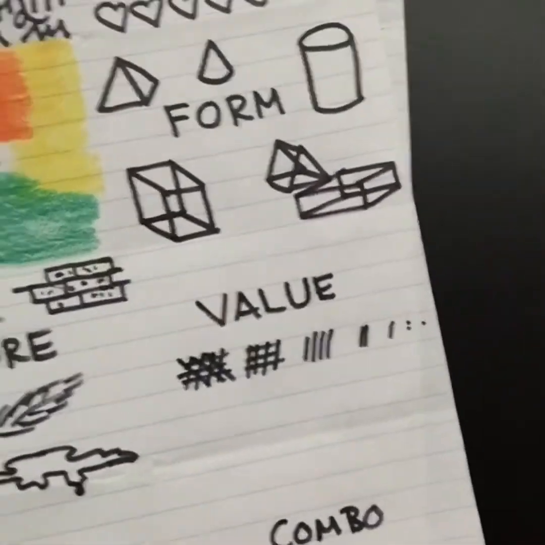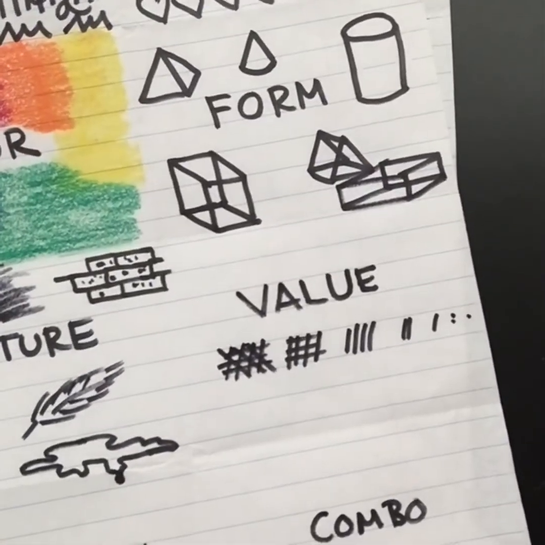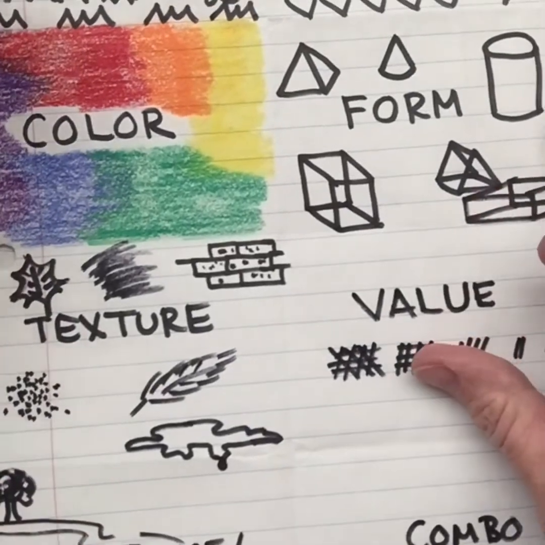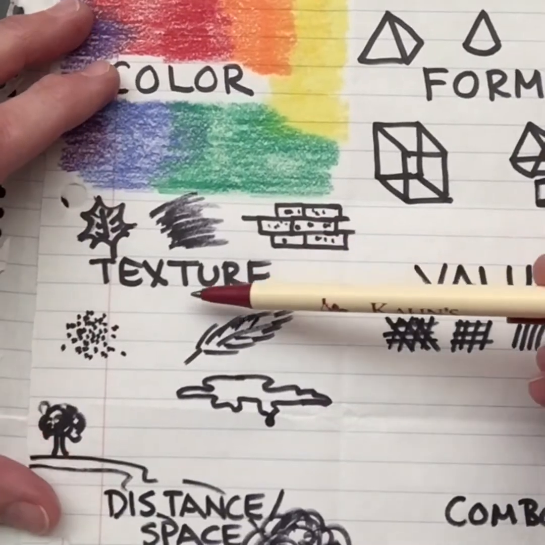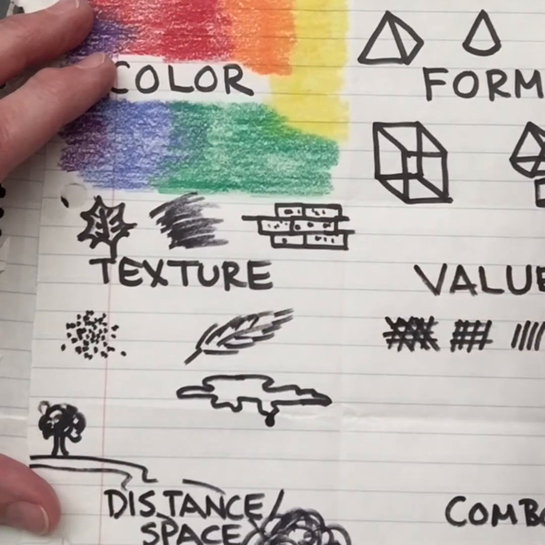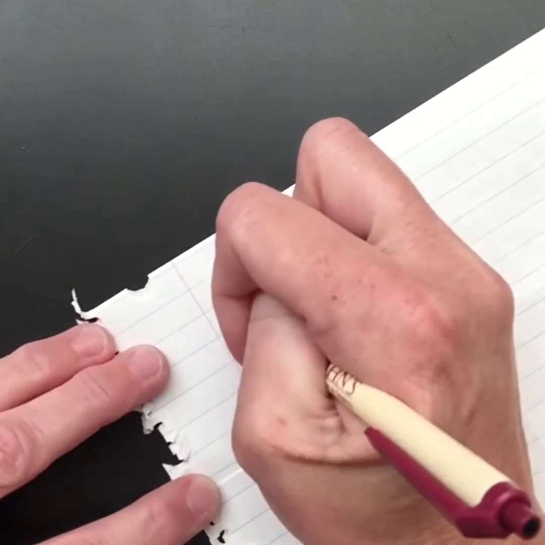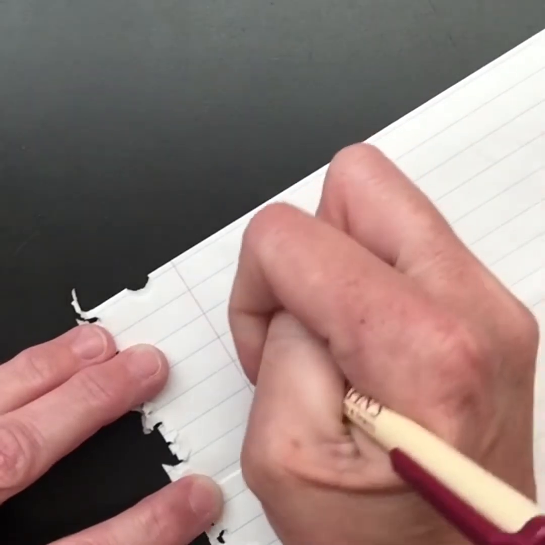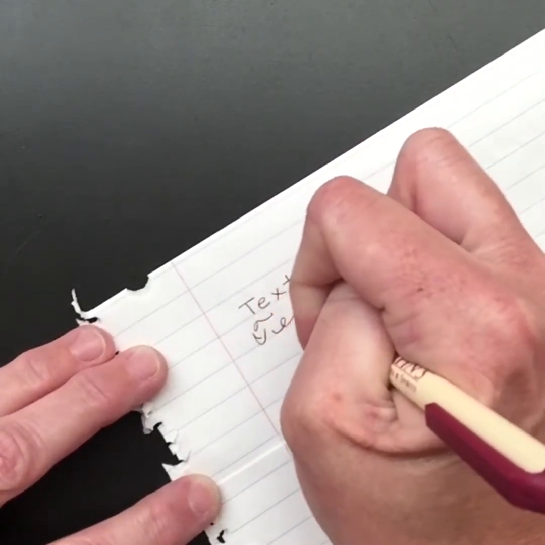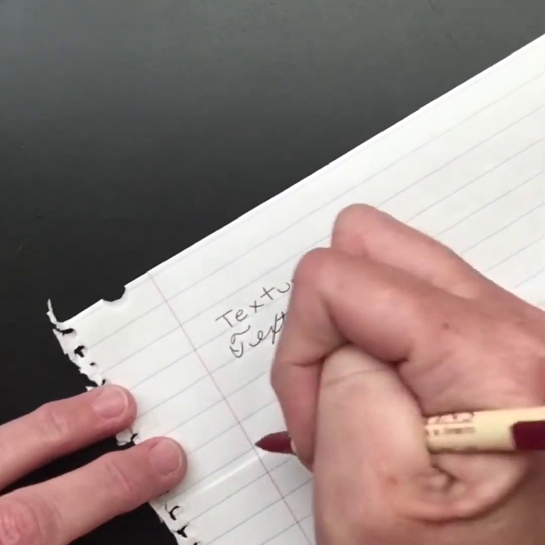So you can probably see my finished poster, maybe not in its entirety, but pieces and parts of it. Hopefully the camera view allows you to see texture and value. I'm going to fold my paper in a way that lets me share a better camera view with you, and I'm going to write the word texture. And just as we've been doing all along, you may print or you may write in cursive. You may write in all capitals. Just make sure it's nice and neat.